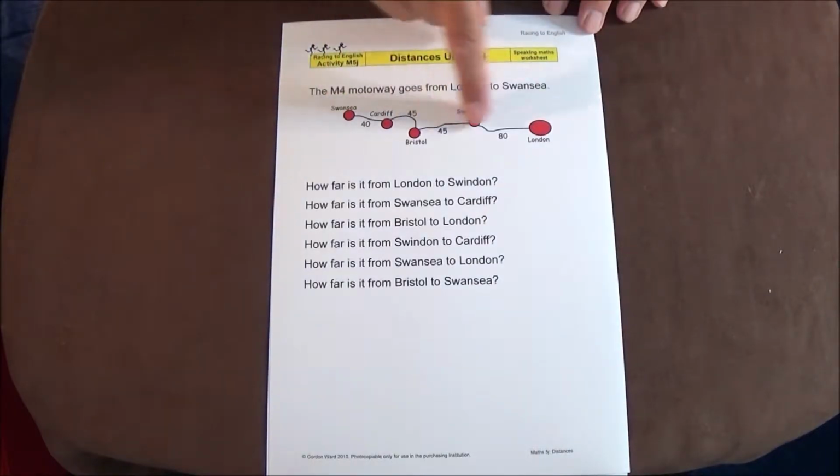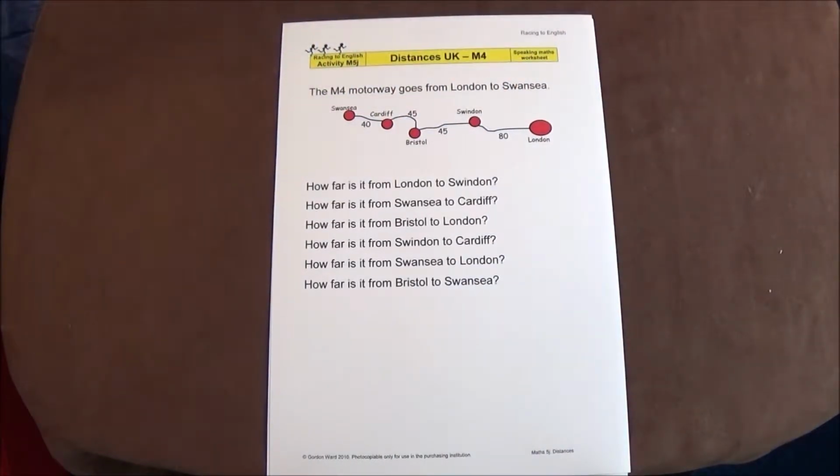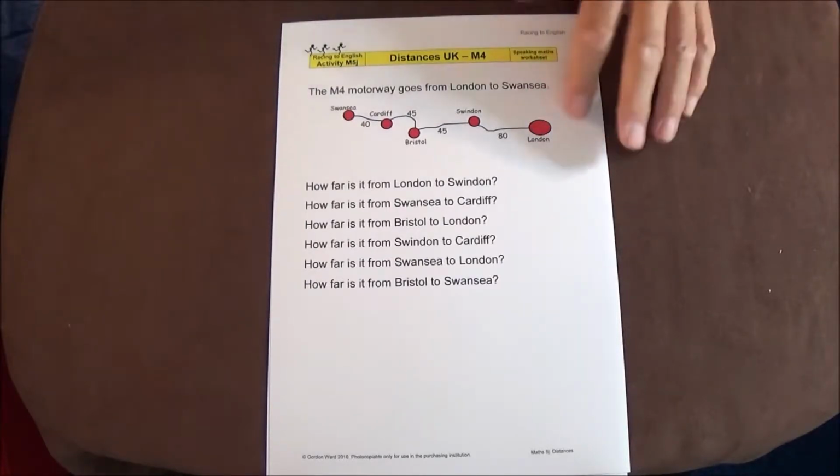So here we have a little map going from Swansea to London or vice versa. And can you see what I've done with the questions? Every single one has the same structure. How far is it from somewhere to somewhere? Now that repetition is what's missing from most maths textbooks. And we need to get that sort of repetition going. So worksheets like that are really helpful. However, there's a better way of doing it than that.